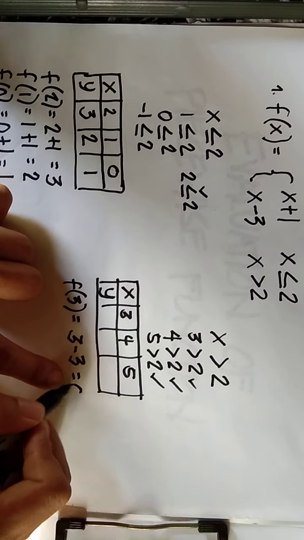So for f of 3, we have corresponding y value, which is 0. And f of 4, we have the corresponding value for y, which is 1. And then f of 5, we have the corresponding value, which is 2. So that is how you evaluate yung ating given function once wala tayong given na isa-substitute. And later on, for the next episode, tuturo ko naman sa inyo kung paano mag-graph. So let's have another example.